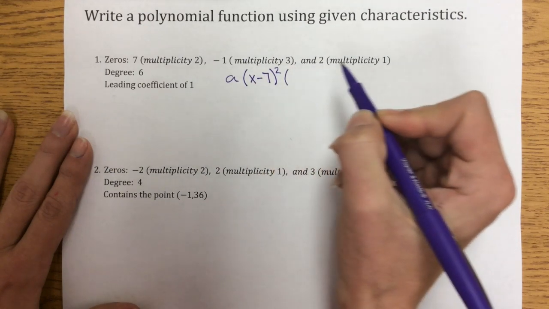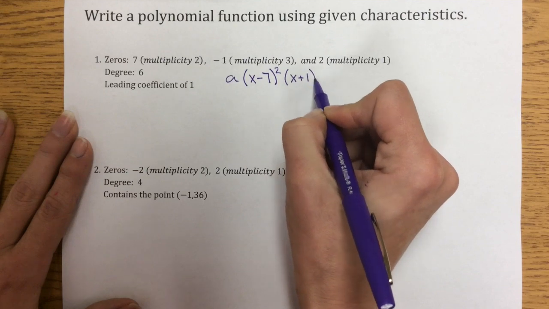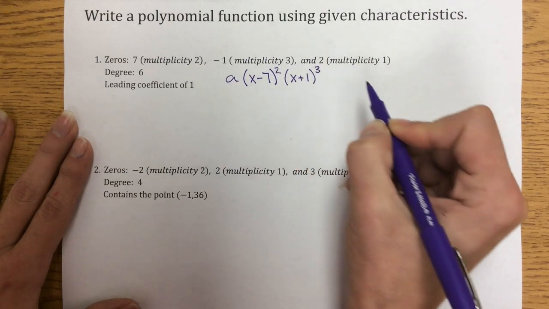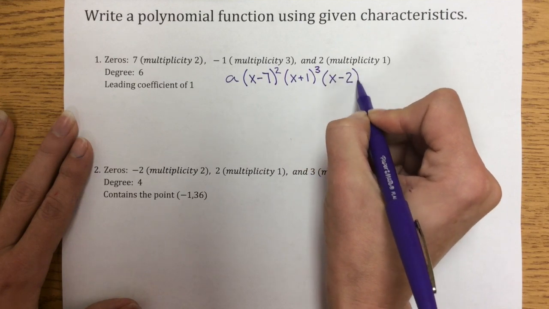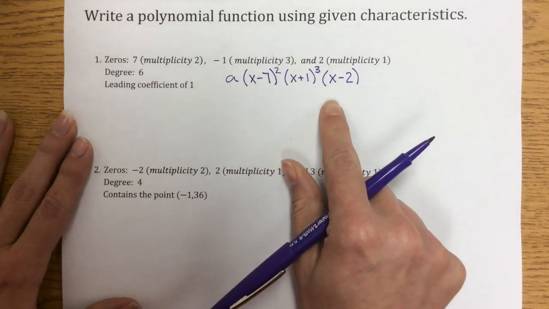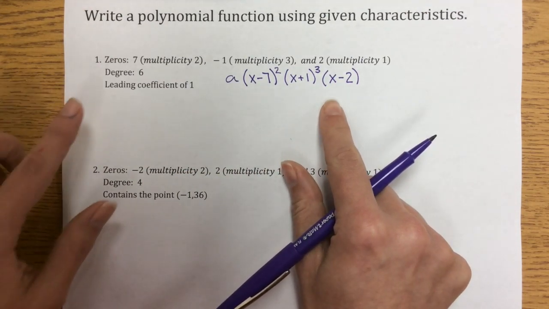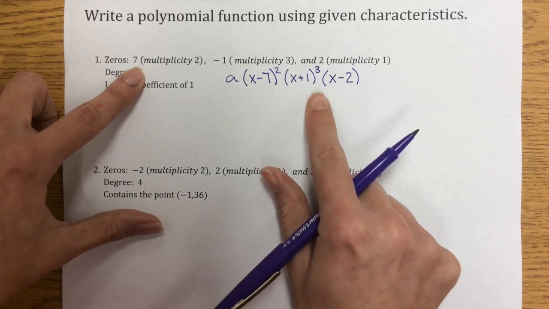Then we'll turn negative 1 into its factor. So that'll be x plus 1, and that has a multiplicity of 3. And then 2 is x minus 2 with a multiplicity of 1. So all solutions for this set of characteristics right here will have this form.